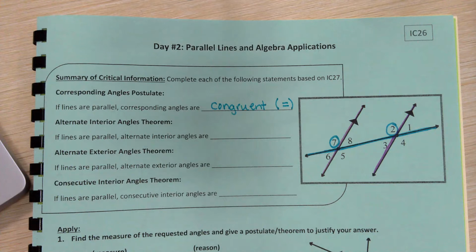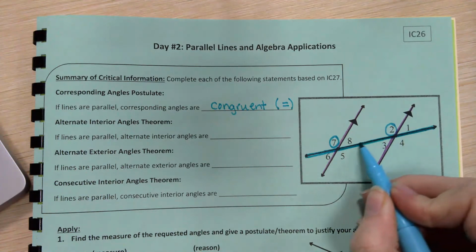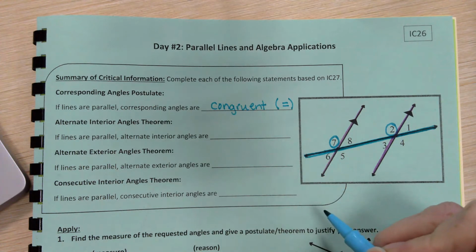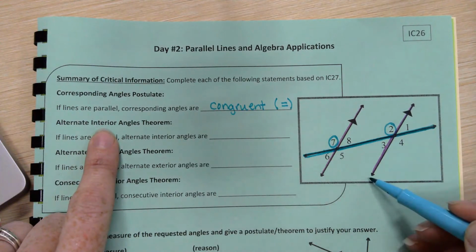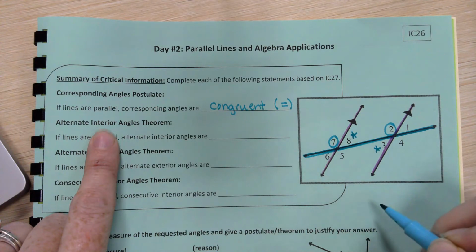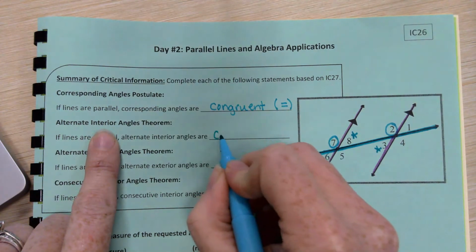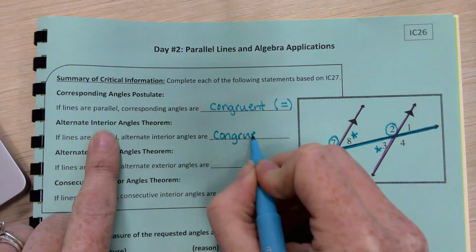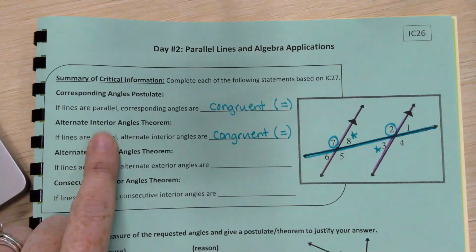Alternate interior angles are up next. So in order to be alternate, the angles will not be on the same side of the transversal. They'll be on alternate or opposite sides, but both angles will need to be interior, so trapped in between those parallel lines. We could talk about angle 8 with angle 3 as an example of alternate interior angles, or it could be angle 2 with angle 5. Those are also congruent when lines are parallel, which means for our algebra equations, we will have those as being equal.